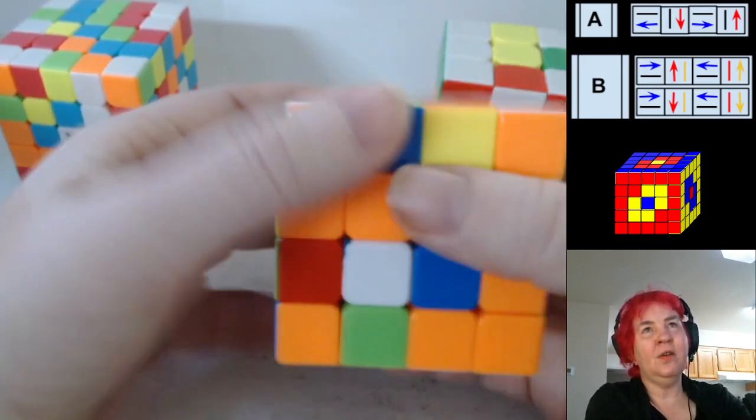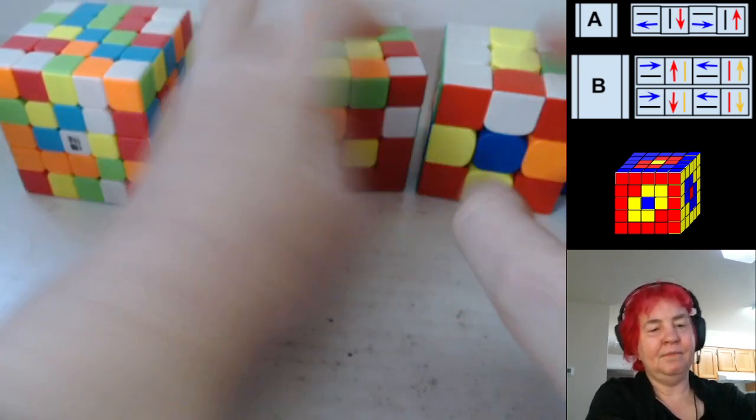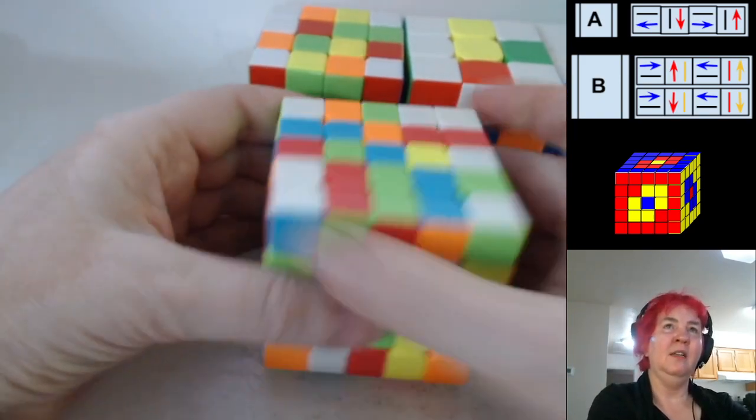So the first 4 corners are correct to each other, second 4 corners are correct to each other, top and bottom are correct to each other. So these 8 corners are done. Okay, same thing with this one, matching side faces away.